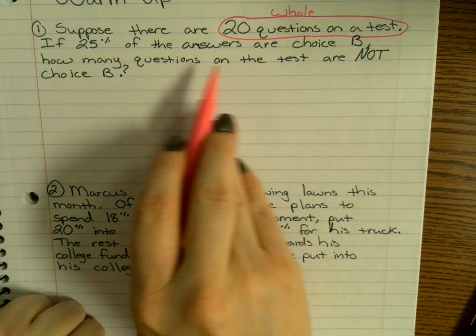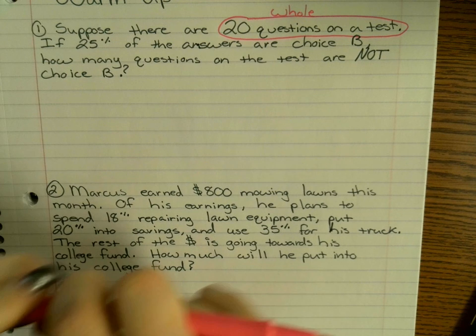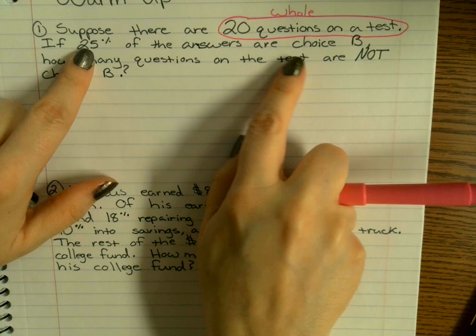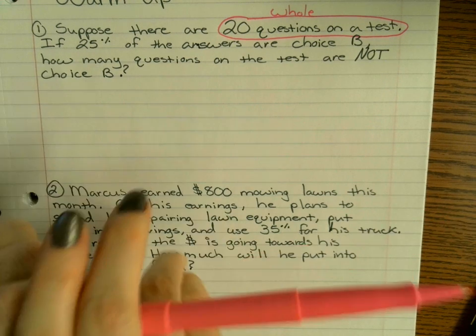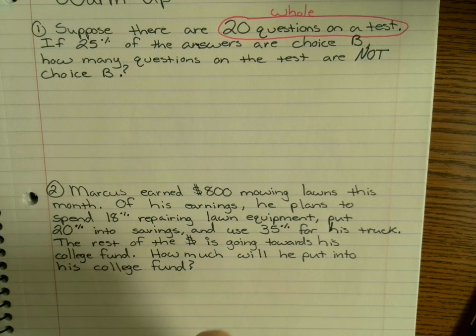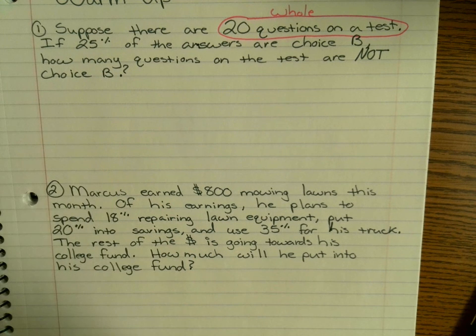If 25% of the answers are choice B, I want to know how many questions on the test are not choice B. So am I going to use 25%? 25% of the answers are choice B, but I want to know how many questions are not choice B. Is 25% going to be used in my proportion? Yes or no? How many think it's yes? Raise your hand if you think yes, I'm going to use 25% in my proportion. How many say no? Okay, why do you say no? Why am I not using 25%? Somebody dictate that to me. EJ?